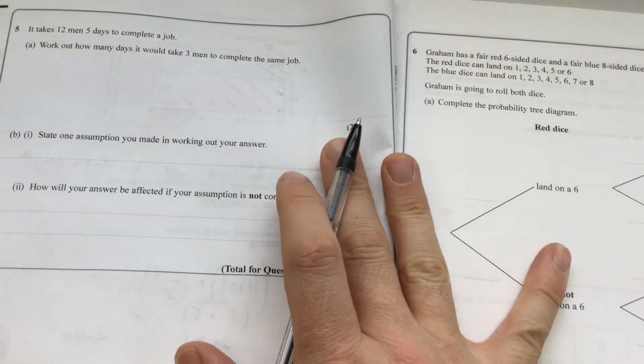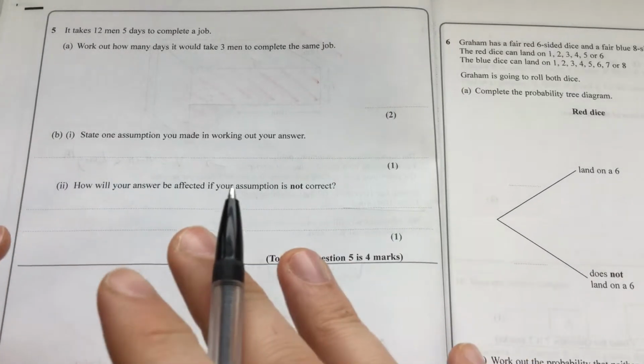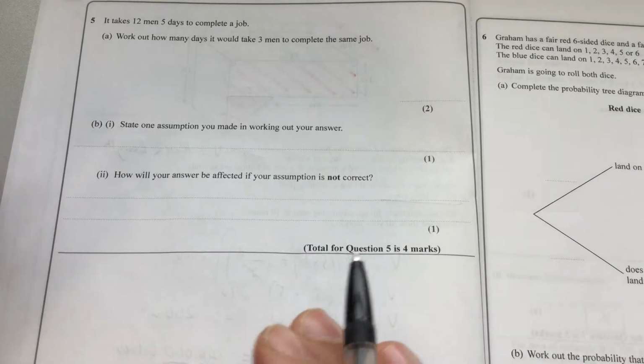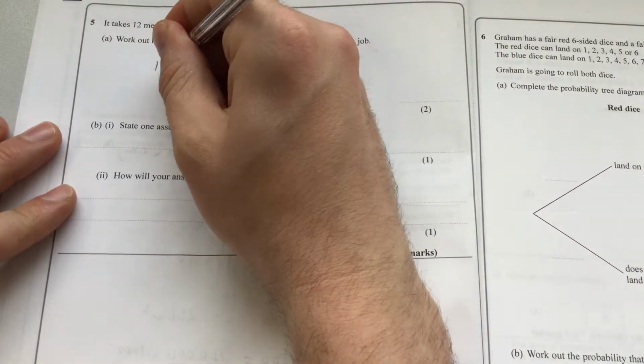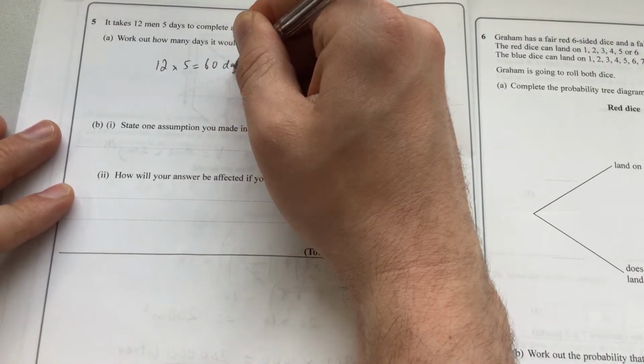Right, the next one. It takes 12 men 5 days to do a job. How many days will it take 3 men to do the same job? Okay, so I want to think about the total amount of days people are working for, and then see how long it's going to take 3 people to do that. So if 12 men are doing 5 days each, in total there'll be 60 days being worked to do this job.